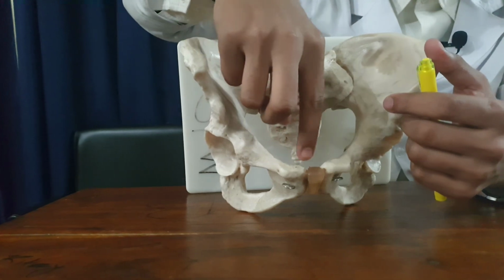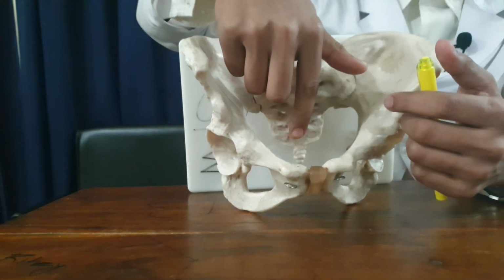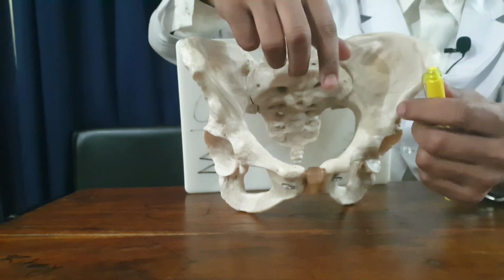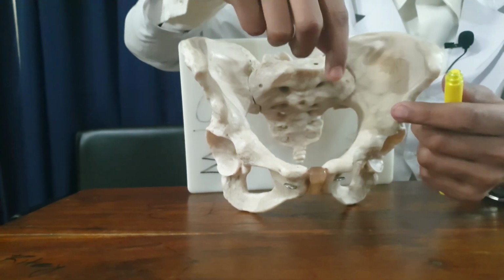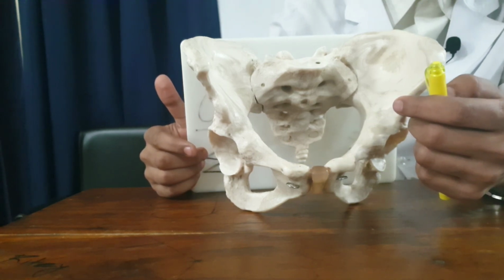Its shape is almost round. The shape of the pelvic cavity is almost round, and there are two diameters in the pelvic cavity, anteroposterior diameter and transverse diameter, which measure 12 centimeters.